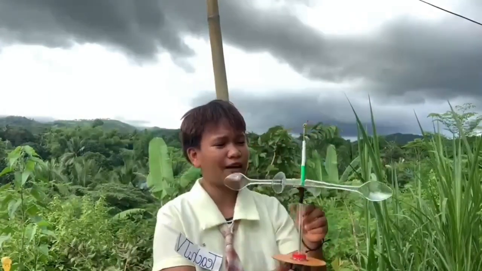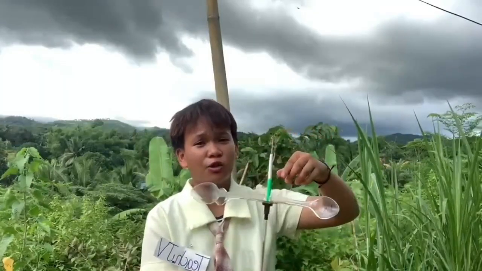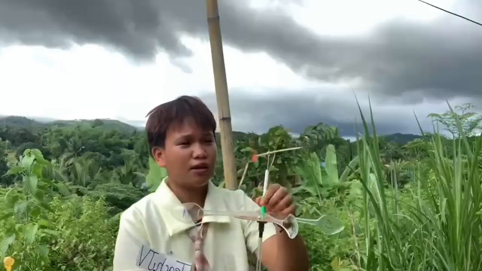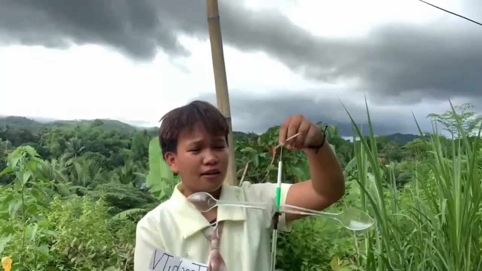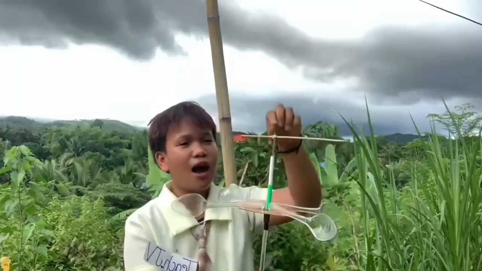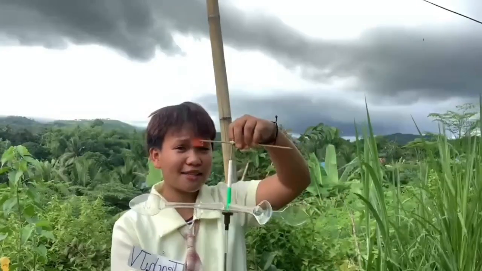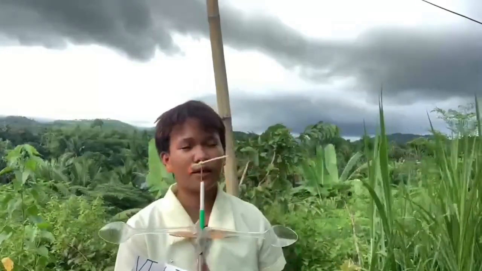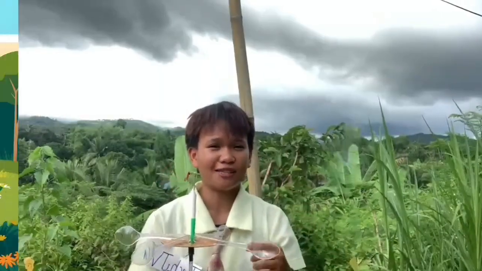So I have here a homemade anemometer, but I added something at the top to look like a wind vane. So if the arrowhead is pointed at the north, it's called a north wind. If the arrowhead is blowing, pointed at the east, it's called an east wind. If it is pointed at both the north and east, we also easily say that the wind is blowing to the northeast.